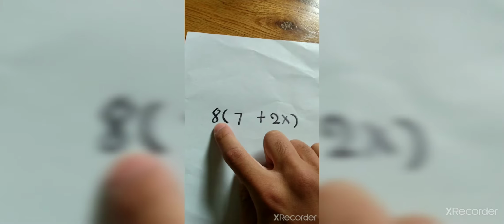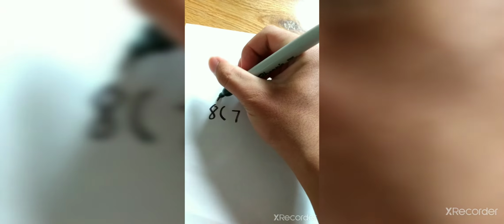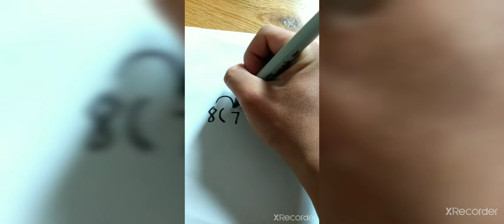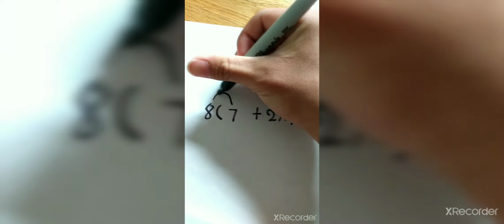So here's 8 times (7 plus 2x). What you want to try and do is simplify this expression to make it easier to understand. The 8 is actually going to be distributed with the 7 and the 2x, so it's going to multiply by 7 and multiply by 2x.